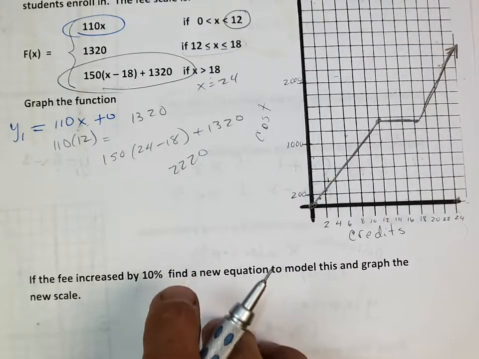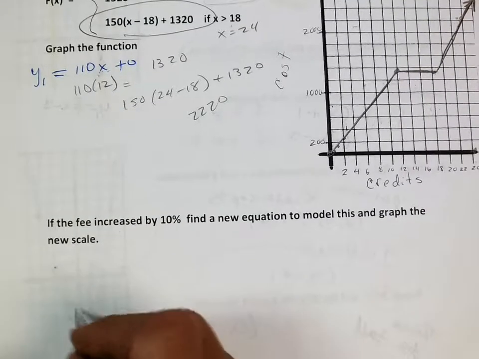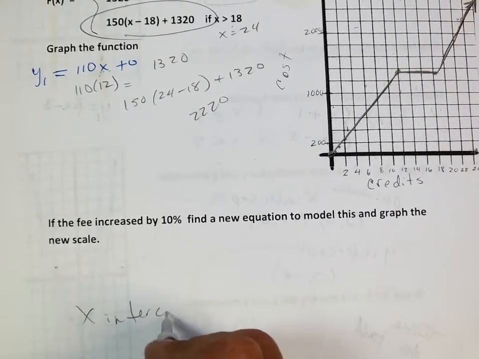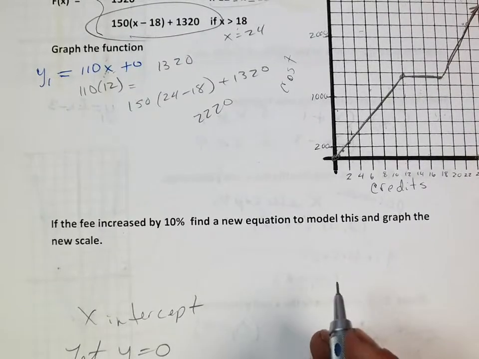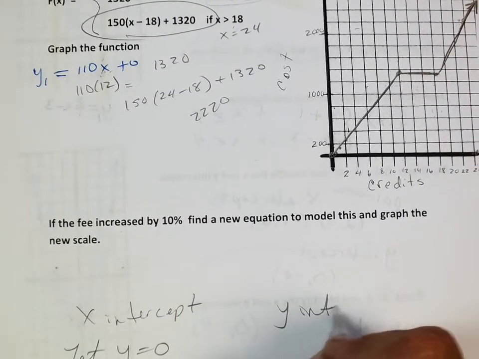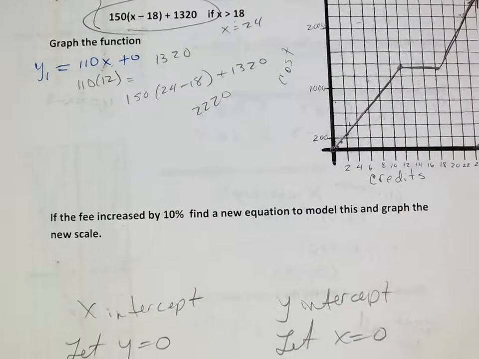Yes, Avery. How do you actually figure out the x-intercepts and y-intercepts in the graph? When you're graphing, without the graph, to find the x-intercepts, you set the equation equal to 0 and solve. So I'll put it down real quick. X-intercepts, let y equal 0. Y-intercepts, let x equal 0, okay?